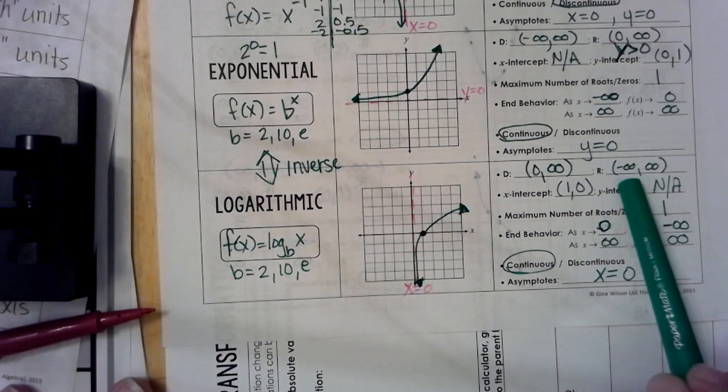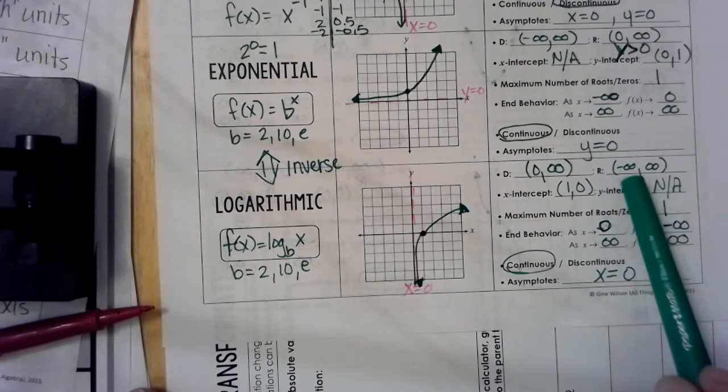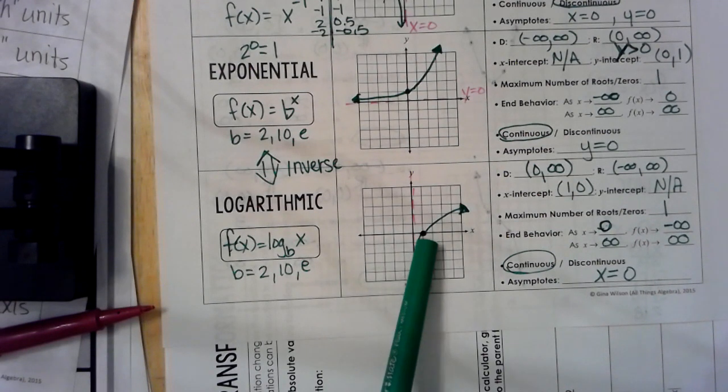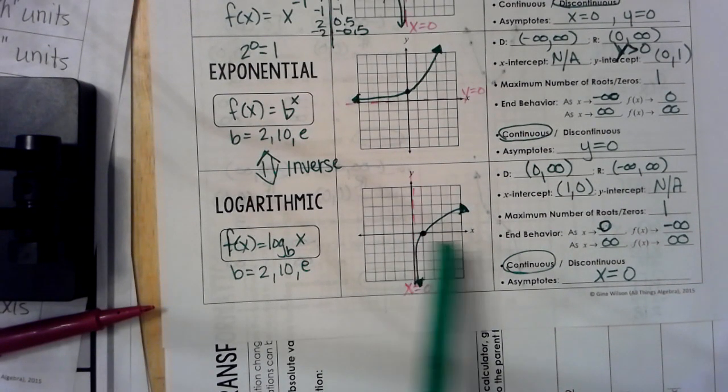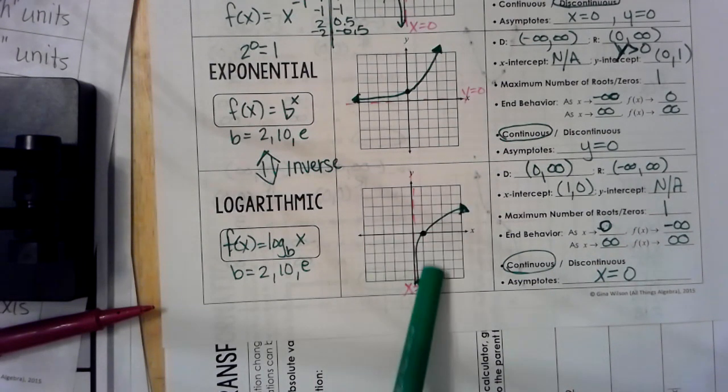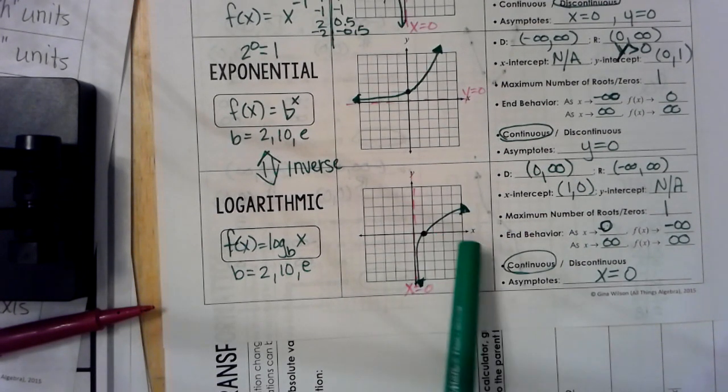Our range goes from negative infinity to infinity. We have an x-intercept at this 1, 0, and we do not have a y-intercept. The maximum number of roots that you can get, x-intercepts, is 1, because I don't care if you push this up or down, left or right, it's only crossed one time.